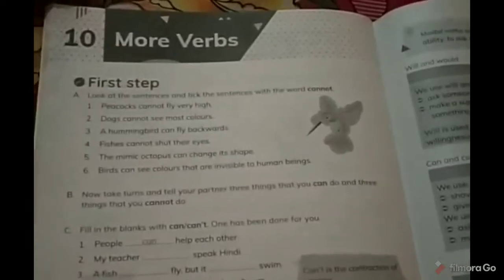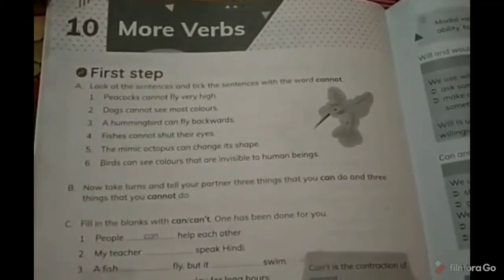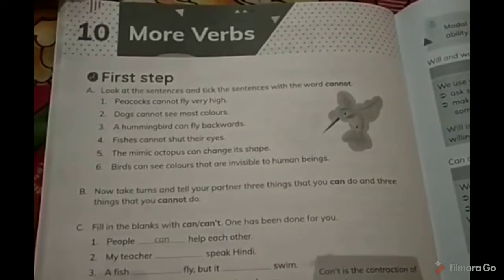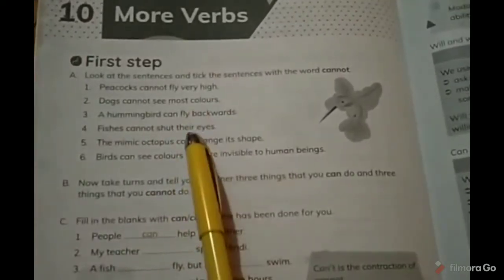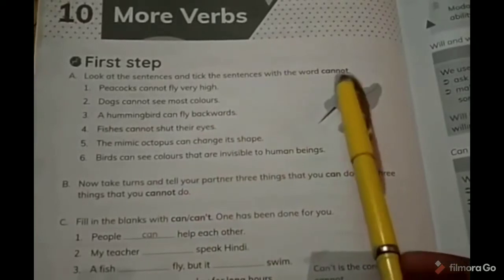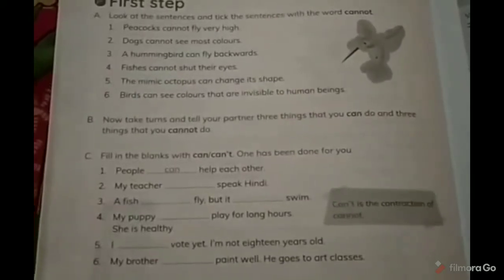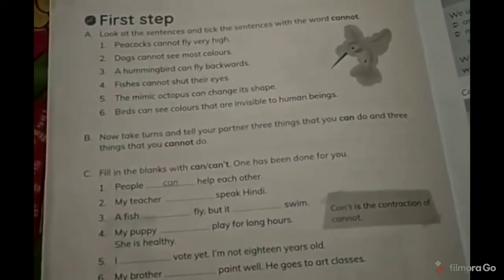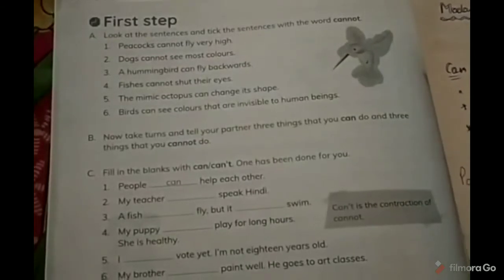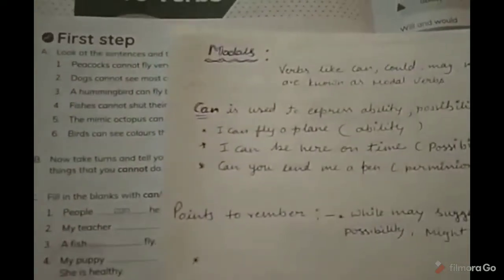So if I take you further into the chapter, let's move on to the A exercise. And what's been given here: look at the sentences and tick the sentences with the word cannot. You can easily do this exercise, because what you need to do here is just pick out the word cannot, the word that you are suggested to do here. You just need to pick the word and try to read the sentence. Okay, let's move on to the B exercise, but before that I want to tell you something about can. It's the most common modal verb that is highly used by the people. So that's why I'm trying to present a few things related to that modal verb.